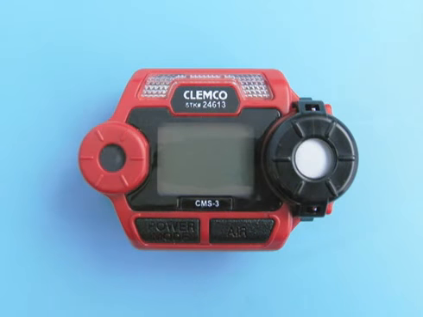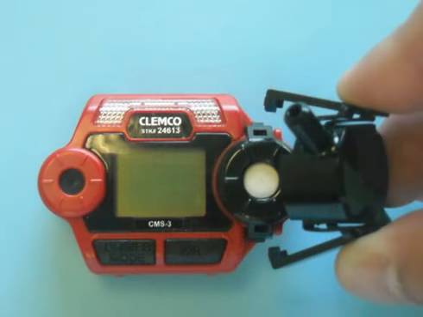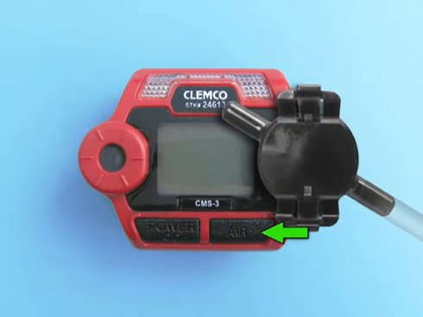Make sure the calibration connector valve is closed and then attach the connector to the test gas cylinder. Attach the calibration cup to the sensor cap. The cup opens up like a clothespin to fit over the sensor cap and locks onto the cap.